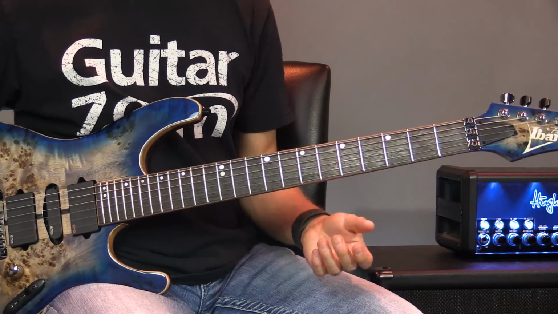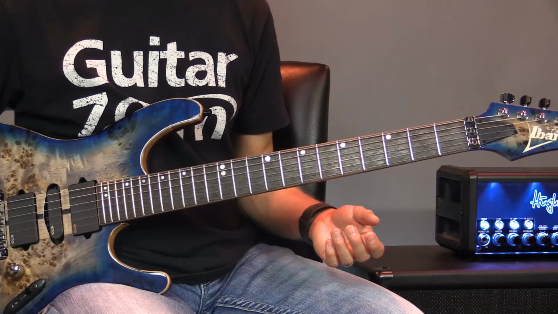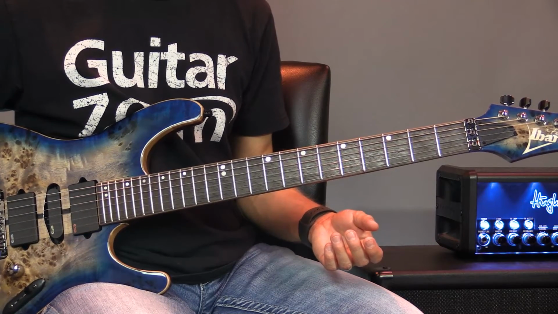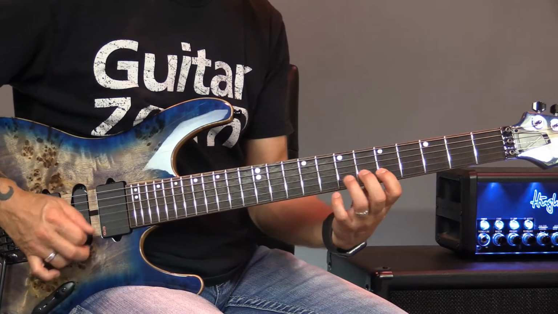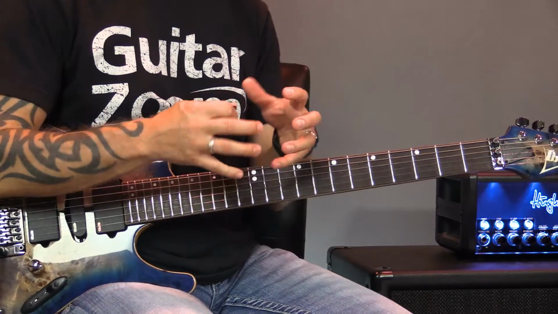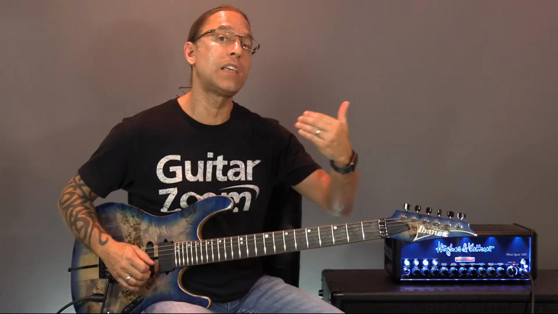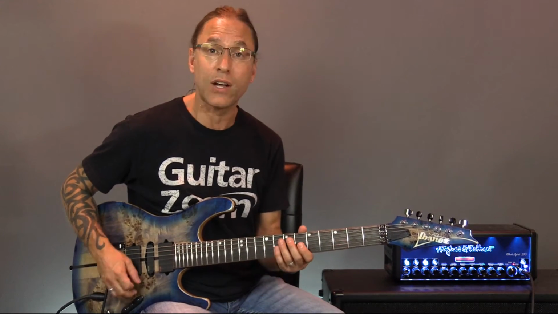And see, if I drop back into the minor pentatonic after doing that, now I can't see your guys' chat. Oh, there you are. Okay, so as I'm doing that, see, I'm combining major and minor together, but then if I slip out of that and go back into minor, it sounds really cool.